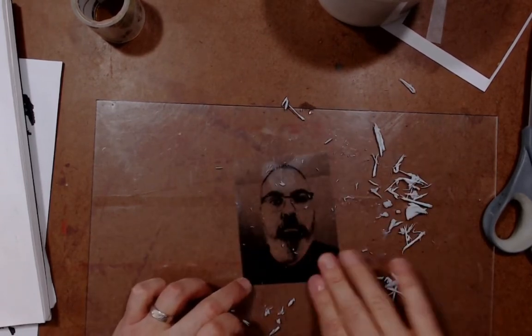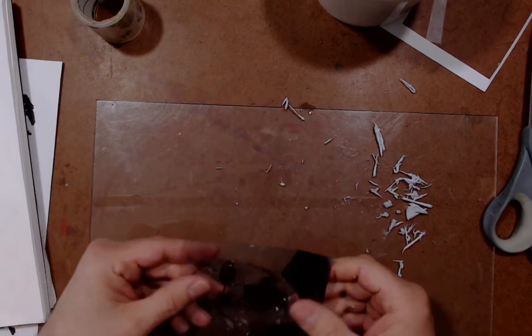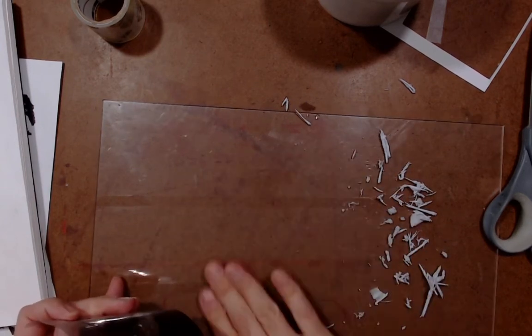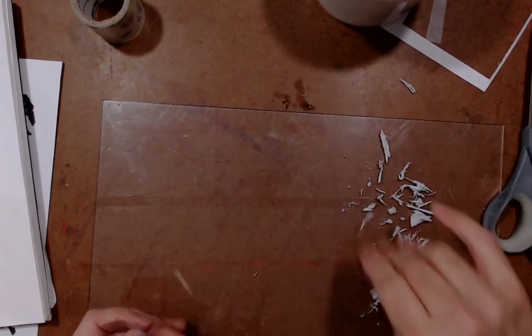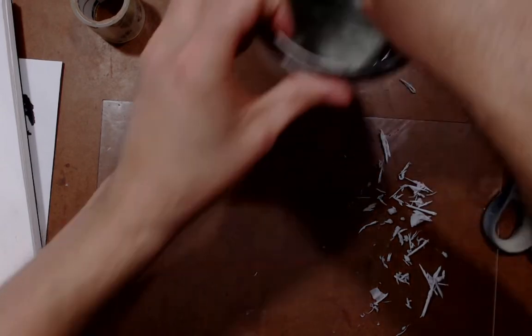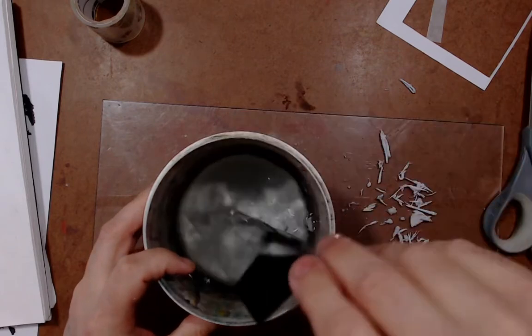Okay. And then I'm going to pick this up, and I see little bits of paper on it. So I'm going to kind of wipe it off. I'm going to clear out a spot. And I'm going to dunk it in the water just to kind of rinse it off. So I'm just dunking the whole thing in the water just to get rid of all the little spots.